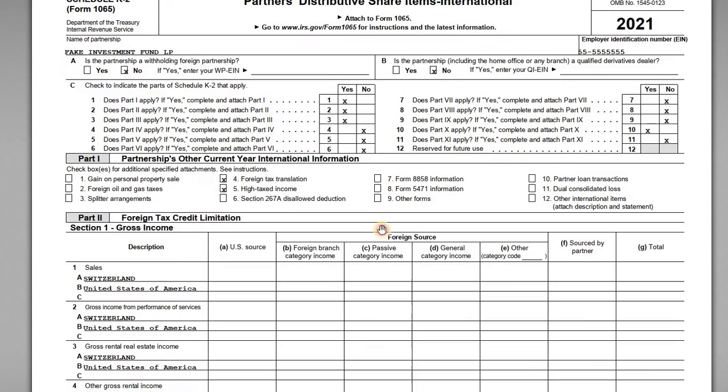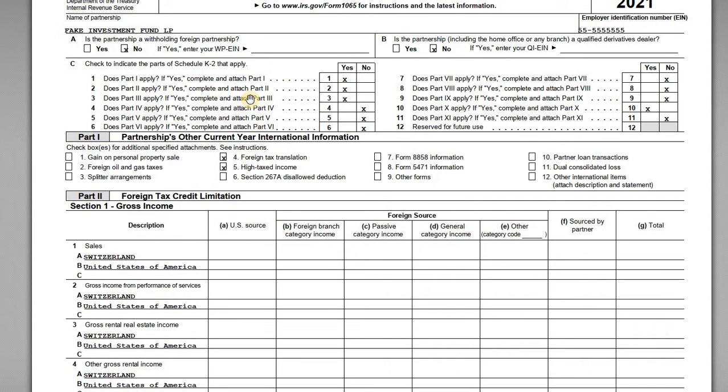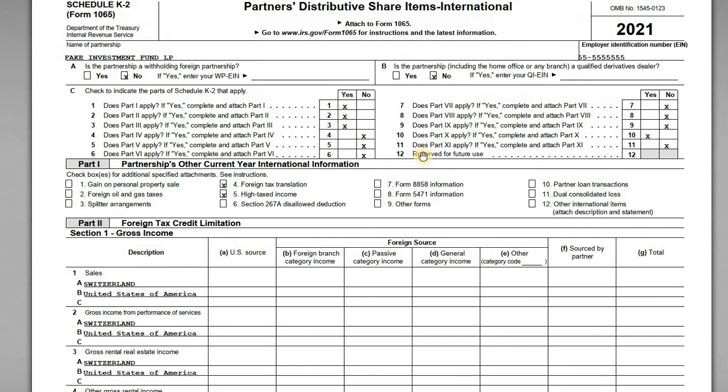So Schedule K-2, in Section C here, was pretty straightforward, right? Basically, we're just checking yes or no as to whether we needed to complete that part of K-2. So K-2 has these 12 different sections. Well, the 12th one is reserved for future use, so it's not used yet. So I guess it's just 11. But if you use the part, check yes, and then complete the part. If not, just check no, right?